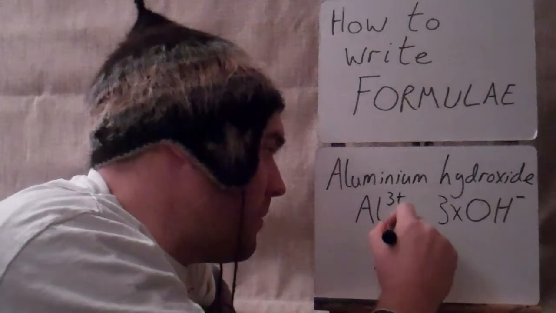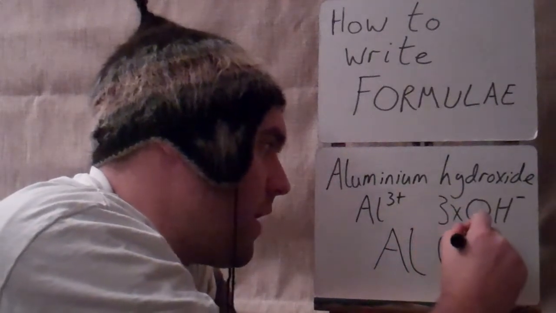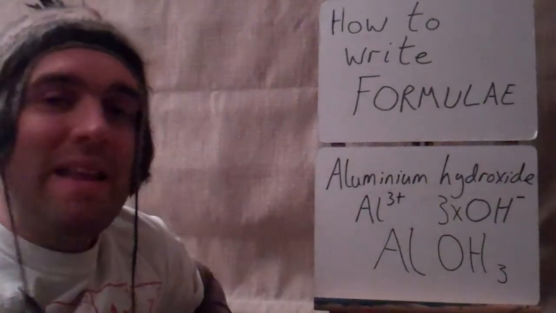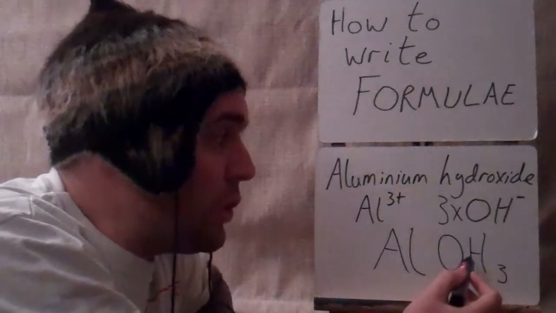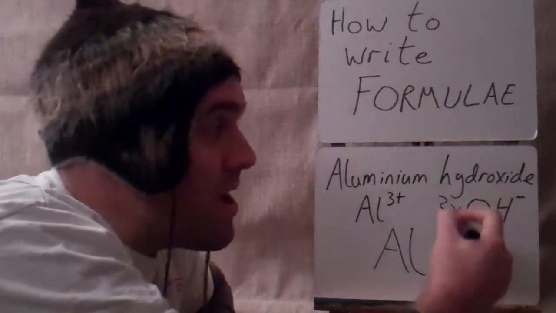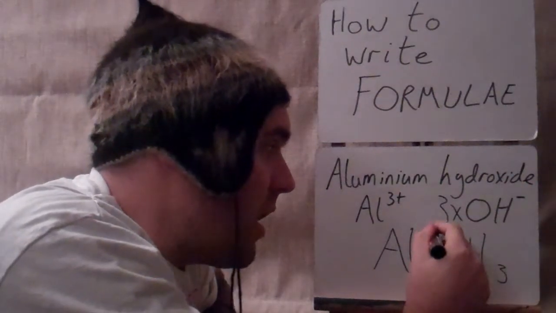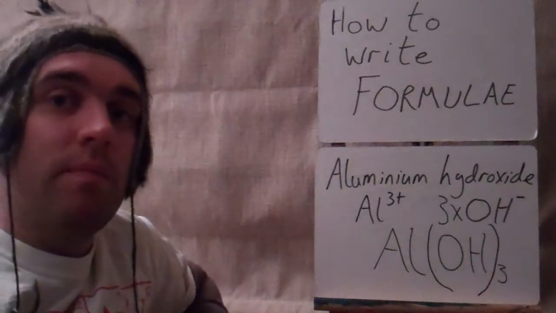So if we went like we did before, Al OH3. Now the problem with leaving it like that is, as that reads, we've got 1 aluminium, 1 oxygen, 3 hydrogens. We want 3 hydroxides. So to show we've got 3 hydroxides, not just 3 hydrogens, we put brackets around like that, Al(OH)3. Okay?